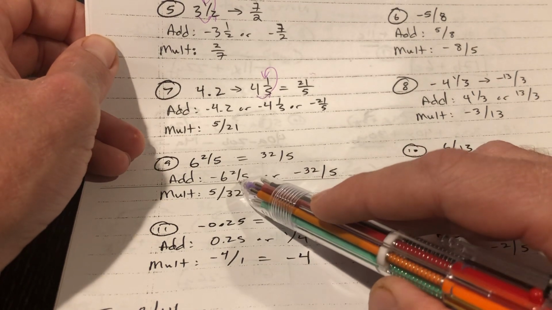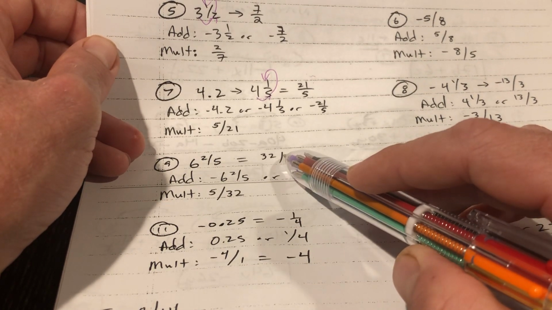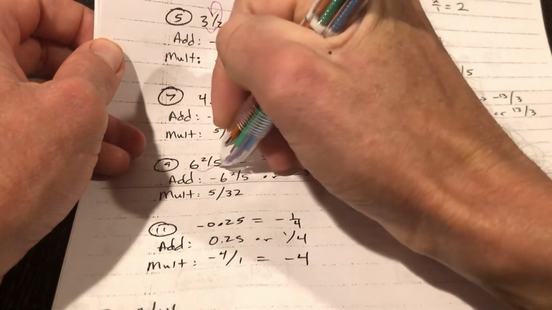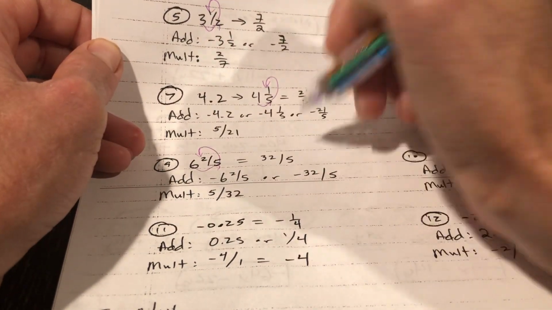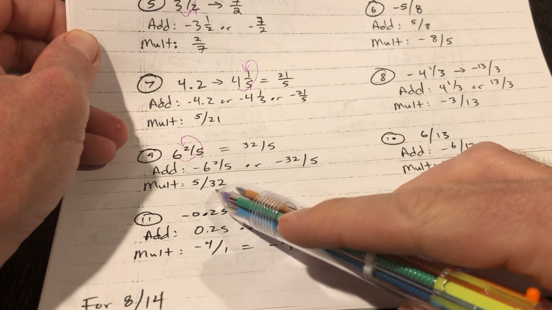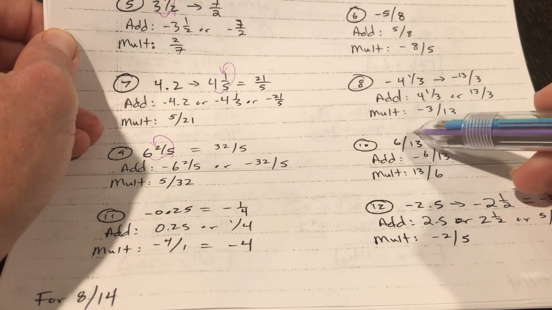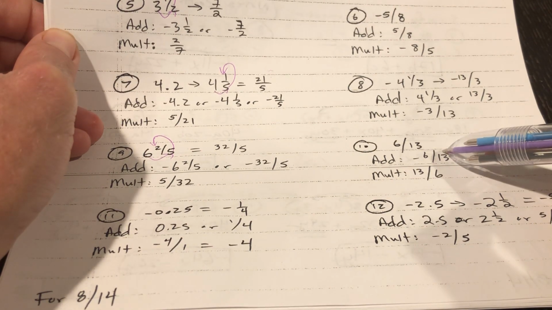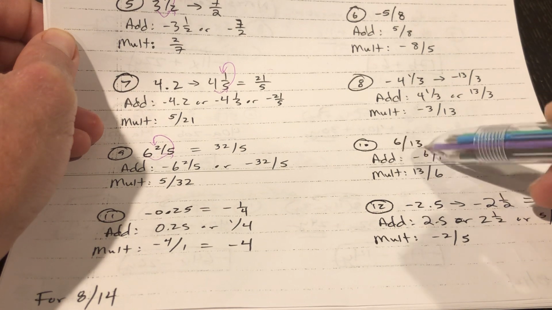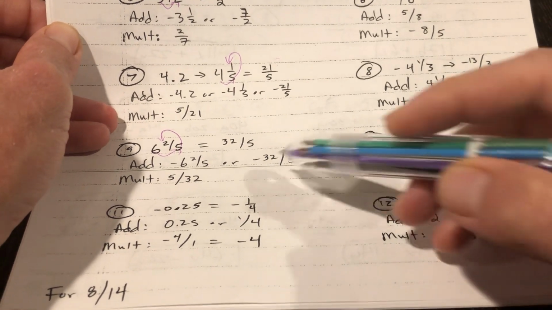Additive inverse is obviously the opposite, or we can write it as an improper fraction here. So 6 times 5 is 30. Add 2 to it. That's 32 over 5. Flip it to get the multiplicative inverse, the reciprocal. This one could not be easier. Just attach a negative to get the additive inverse and flip it, 13 over 6, to get the reciprocal.